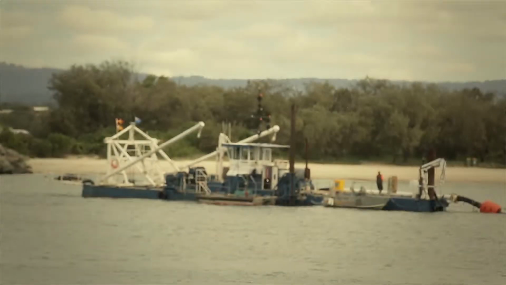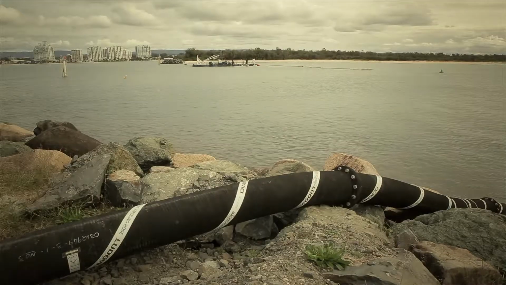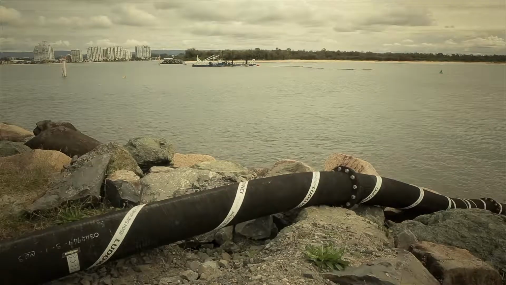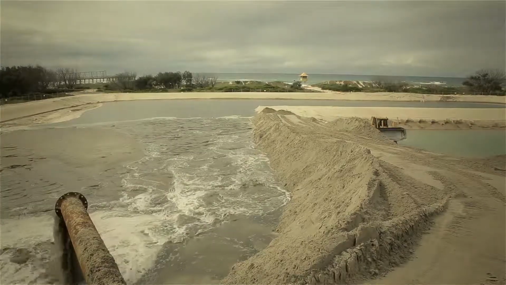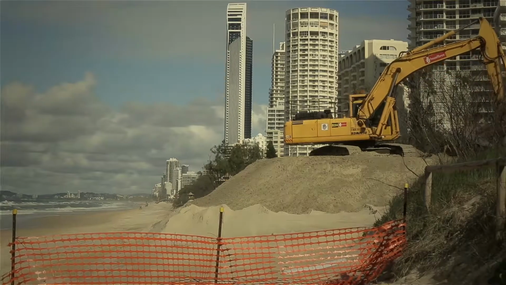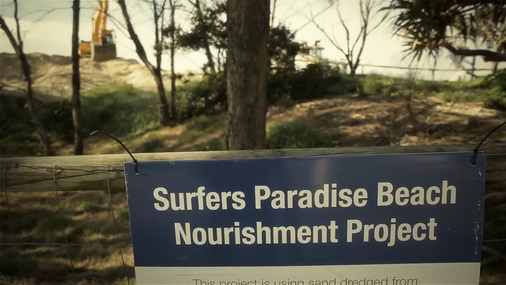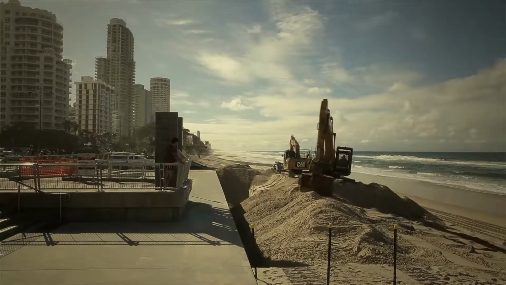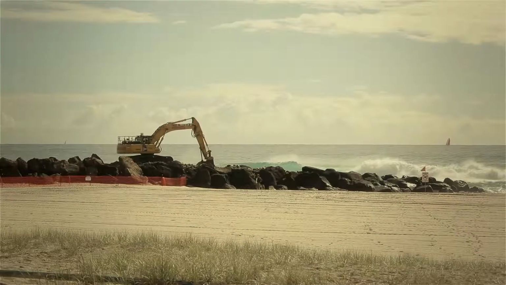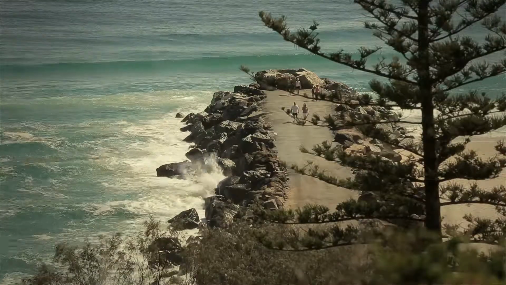Council is undertaking a range of activities in partnership with the state government. We're taking sand through a dredging campaign from the Broadwater and depositing it on the spit as a stockpile so it can be used on Surfers Paradise Beach as required to improve safety and beach amenity. The Kirra Point groin is a council project. We're extending the groin back to its original length.